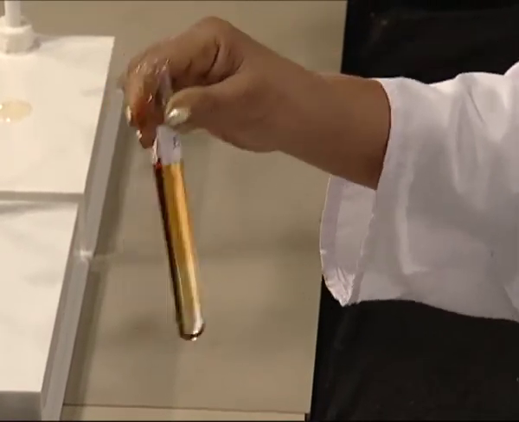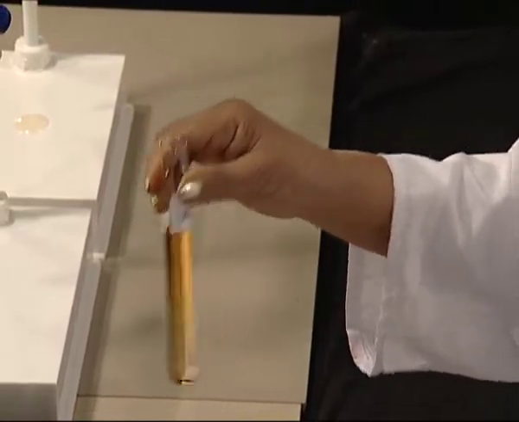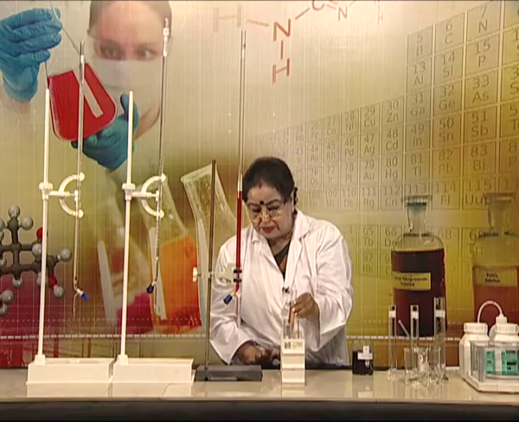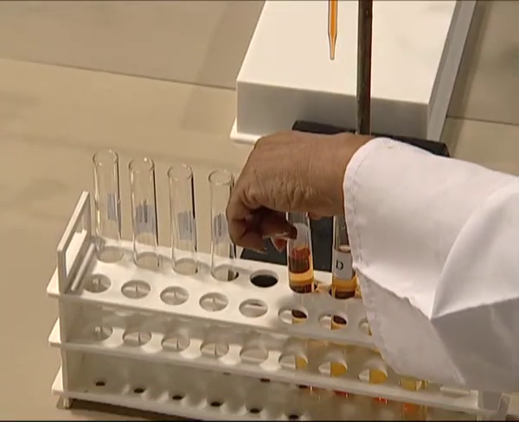Now, the time is here to compare. You see what we have done by all these additions: I will just keep this test tube E here.